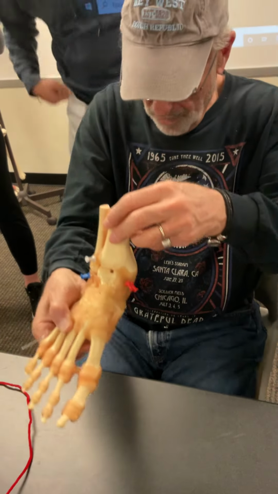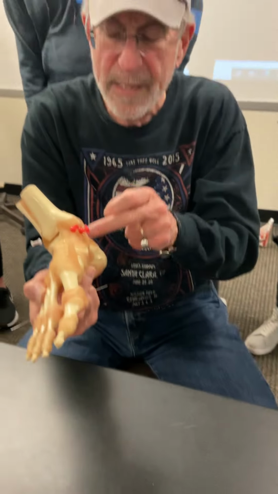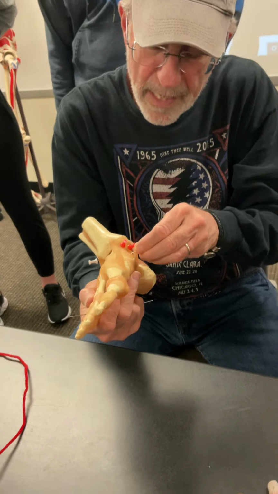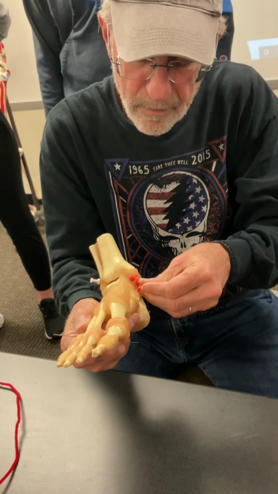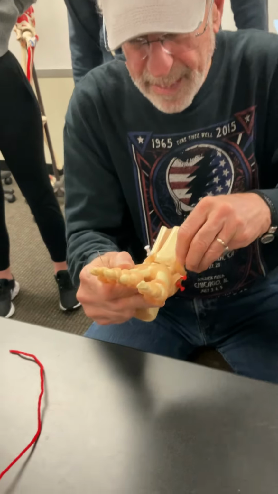The movement of dorsiflexion and plantar flexion is a function of the tibiotalar joint. Okay? And that came out of here. I think it came from up here. Okay, from up there. Thank you.